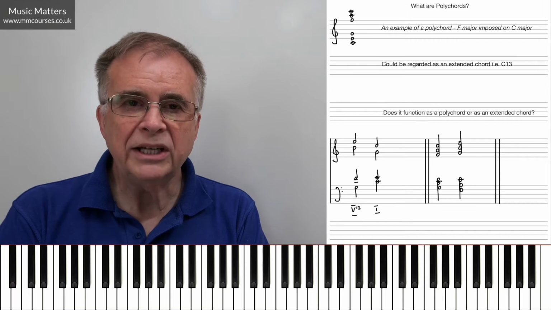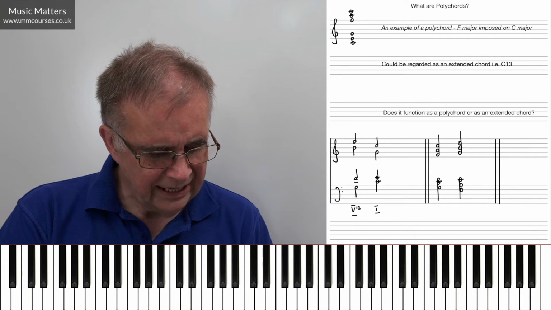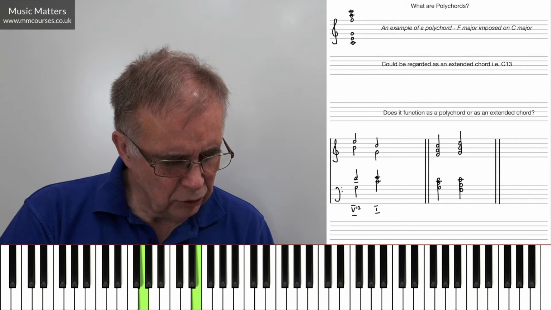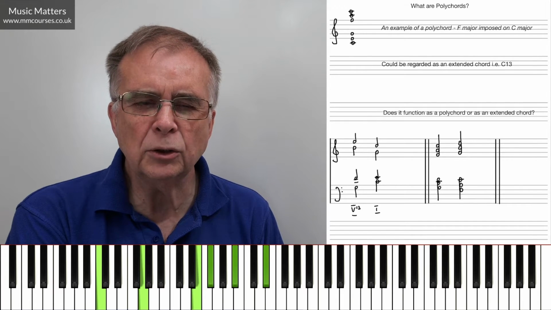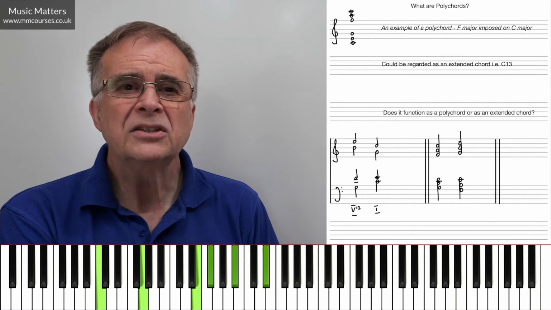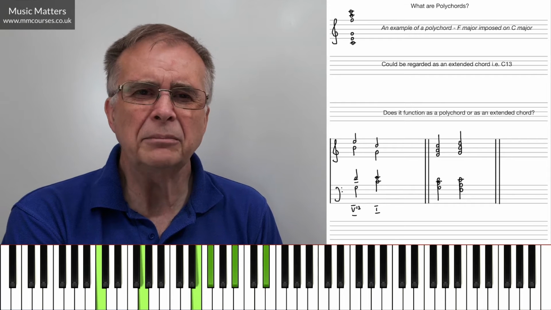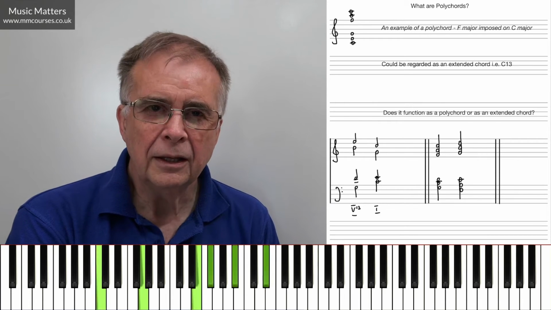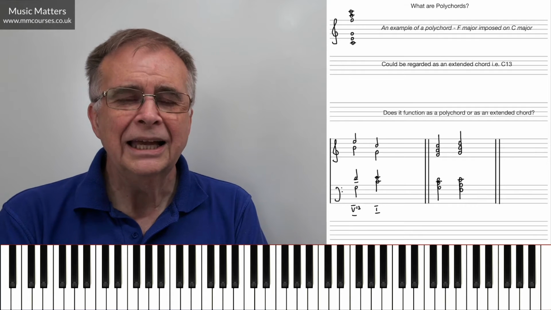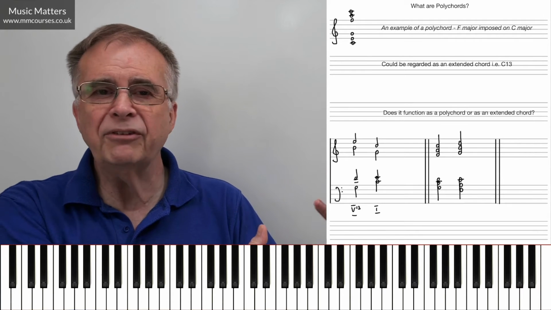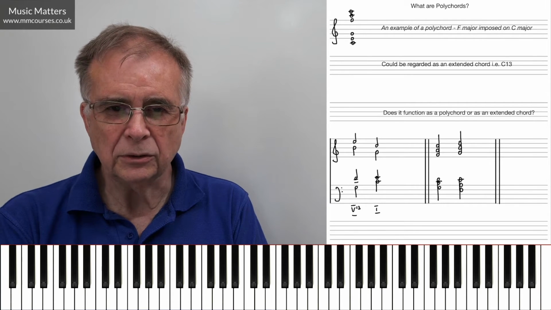Stravinsky, in his Rite of Spring, for example, has a C major chord, which is kind of spaced out, and then he puts an E flat minor chord on top of it. So you might think C major, E flat minor, got nothing to do with each other, but all this kind of stuff where he's doing that in a quite kind of violent way in the Rite of Spring. So that's a famous example of a polychord.